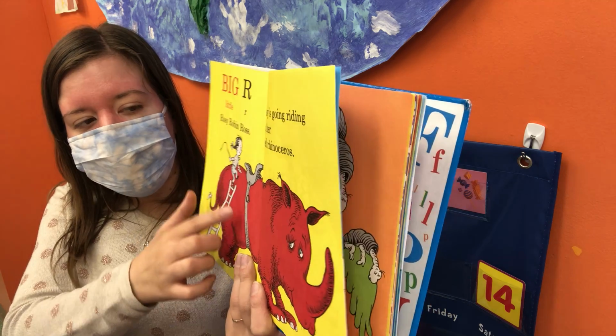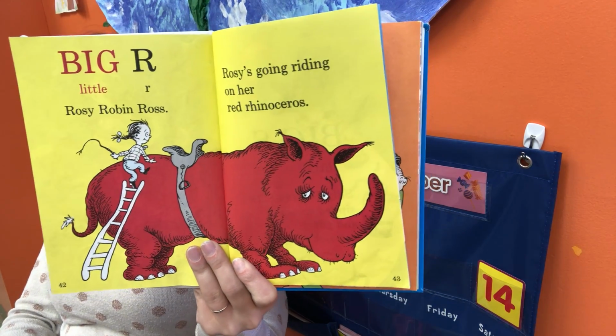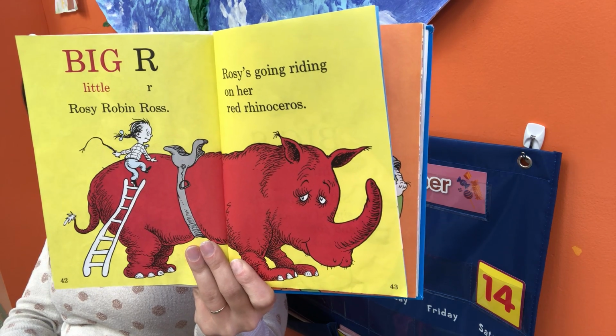Red starts with the R. Rhinoceros starts with the R. And so does riding. She's going riding on the red rhinoceros.